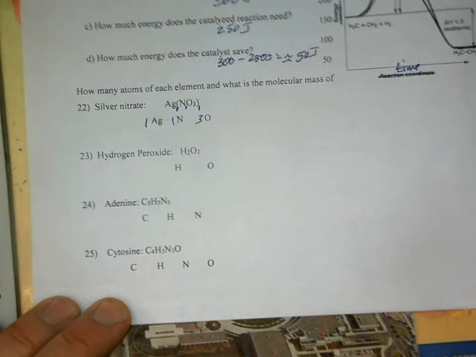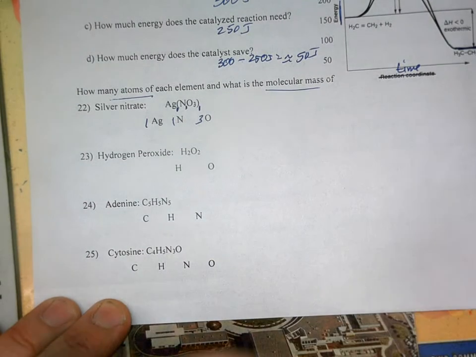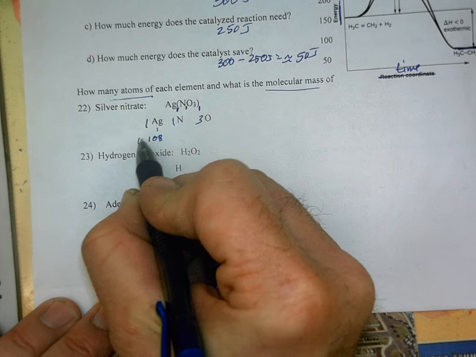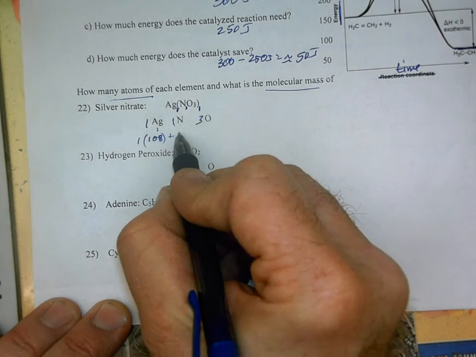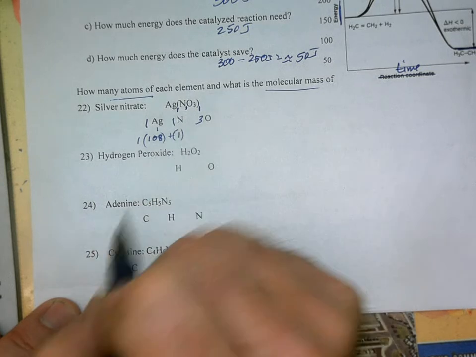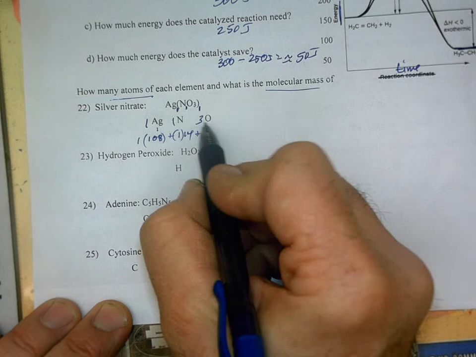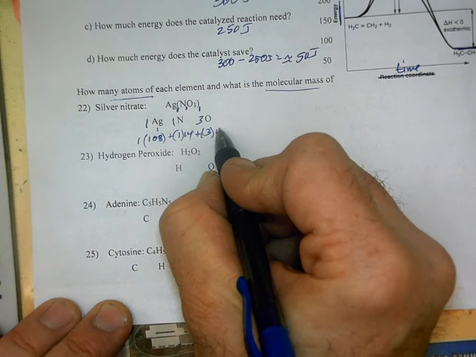Now for the second part, the molecular mass. The silver weighs 108, and there's only 1 of those, so 1 times 108, plus we've only got 1 nitrogen. I'm going to put the parentheses around the numbers instead of their weights. Nitrogen weighs 14, plus we've got 3 oxygens, and when you look on the periodic table, they weigh 16.